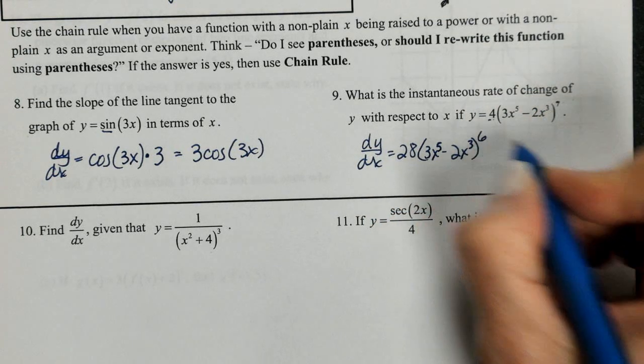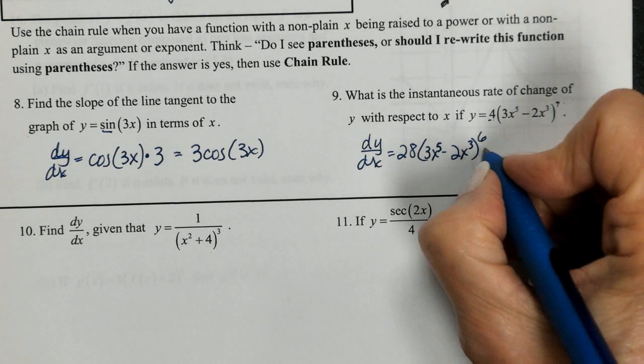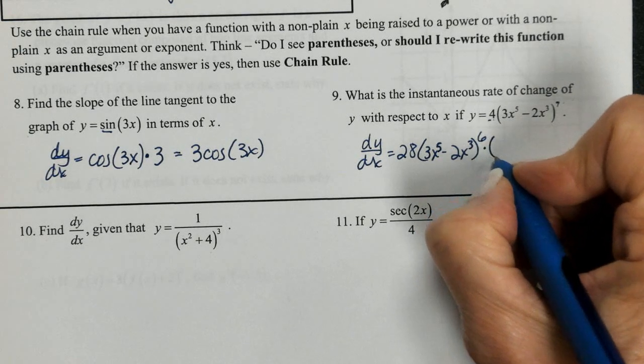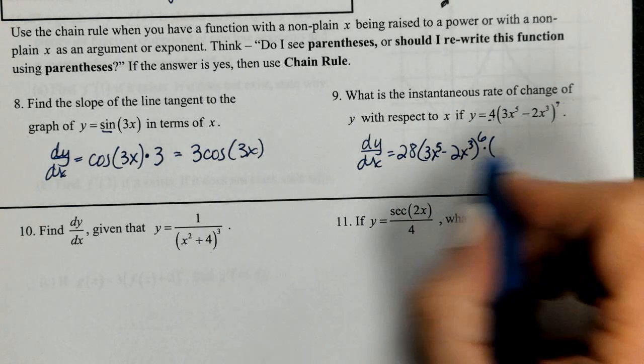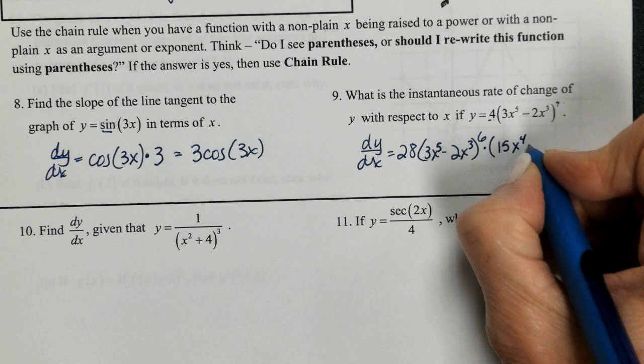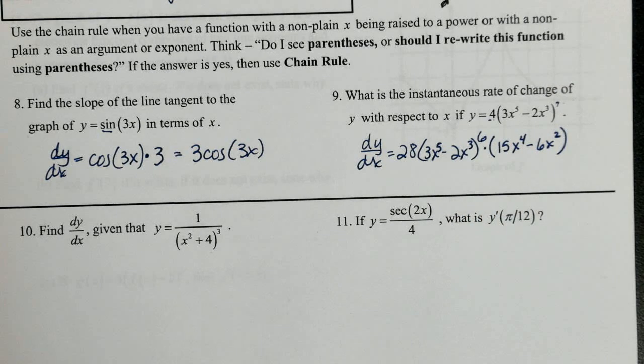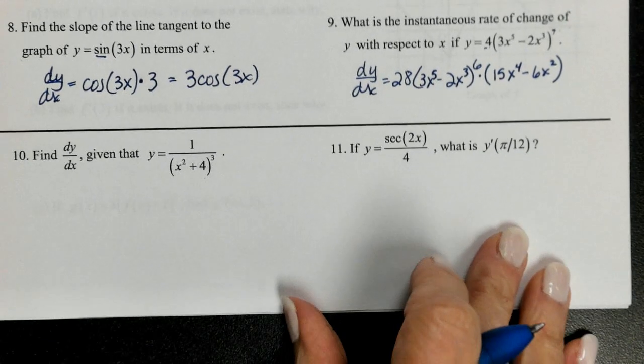Decrease your power by 1. It's the power rule. We decrease the power by 1, right? And then the last thing is you multiply by the derivative of the inside. And the derivative of the inside is 15x to the 4th minus 6x squared. And that's the derivative. Chain rule. Number 10.